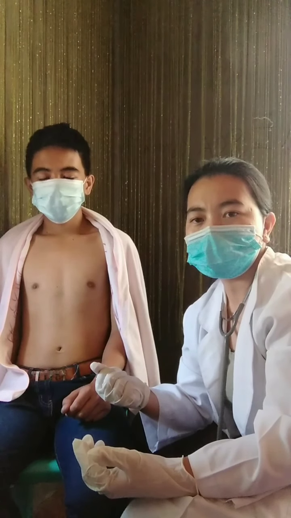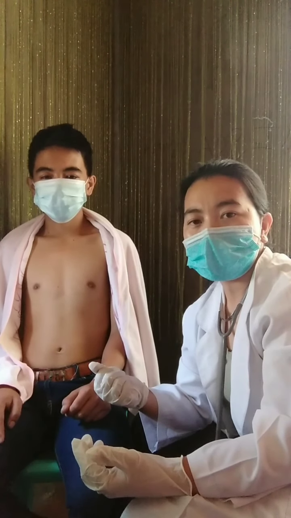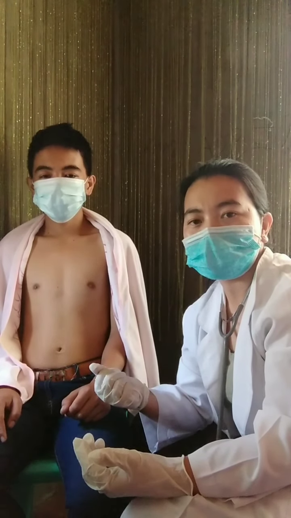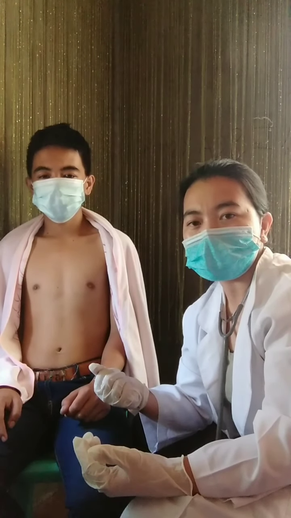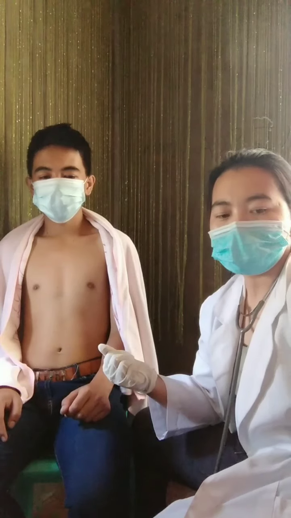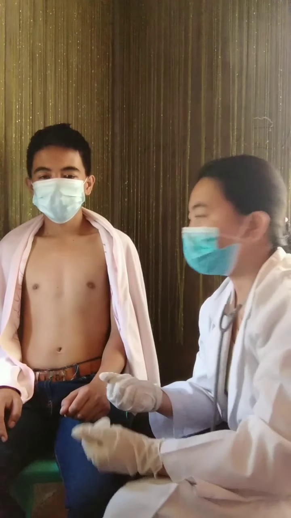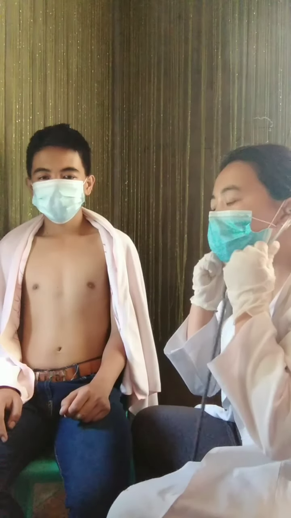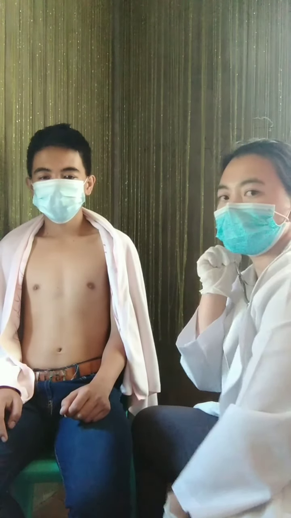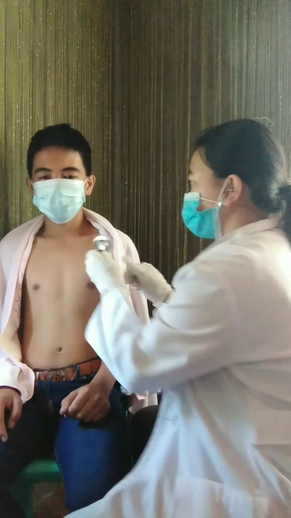Okay, so as I move my hand during the palpation from large to small airways, the fremitus diminishes. Okay? Next is for the auscultation. We're going to auscultate for the trachea and apices.